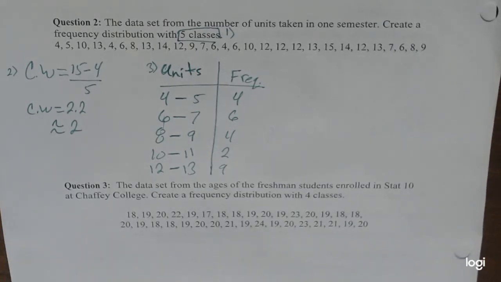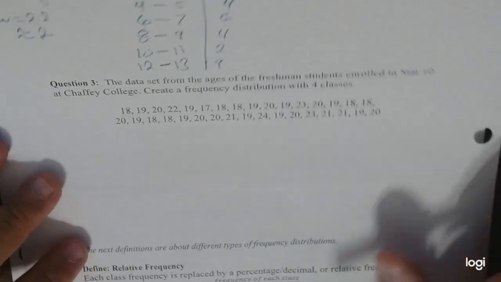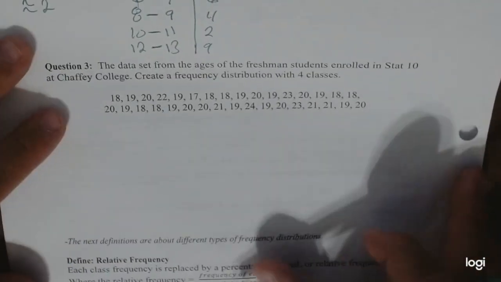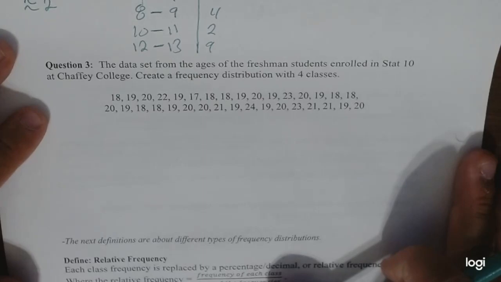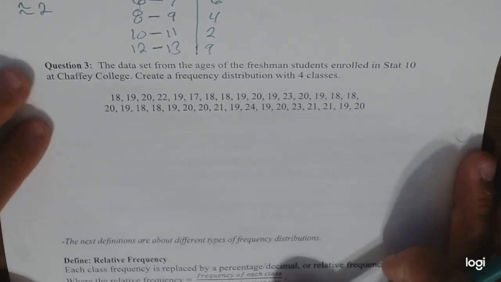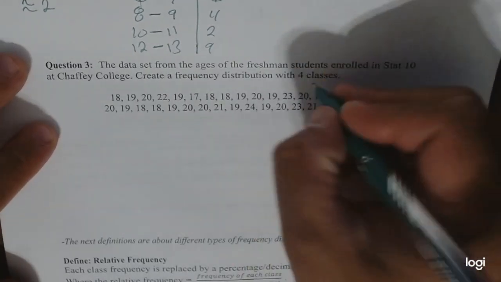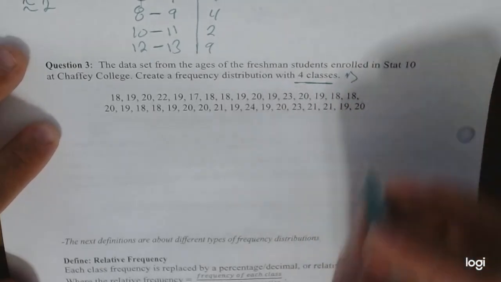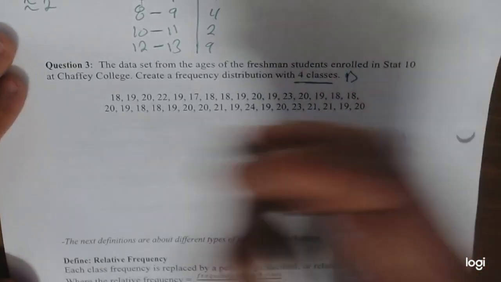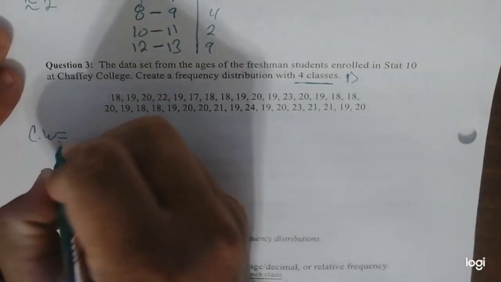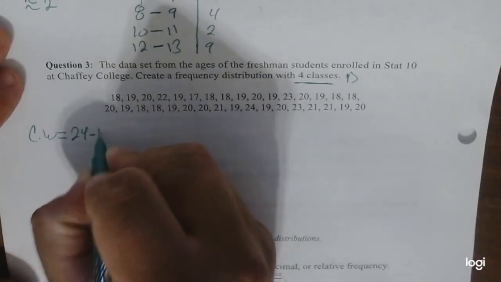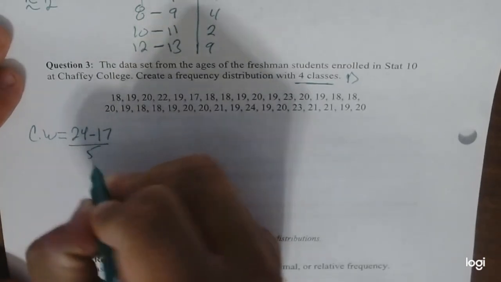Okay. All right, so let's do the same thing for question 3. So this one is ages of freshmen on stats and Chafee. So same process. We want 4 classes this time. So that's step 1, we'll need 4 classes. So our class width is going to be the largest value, which is 24, minus smallest, 17, divided by 4 this time.